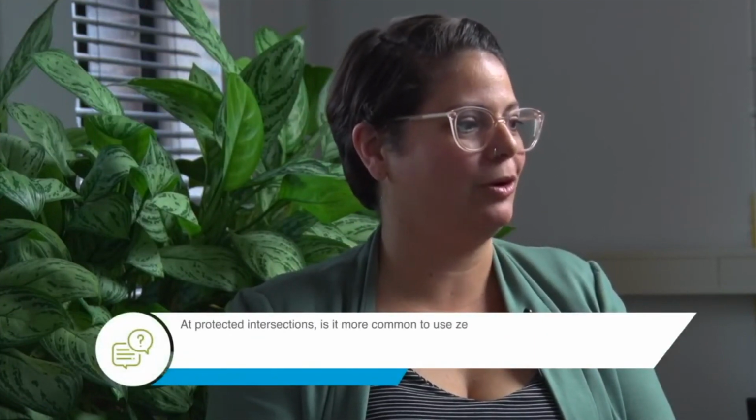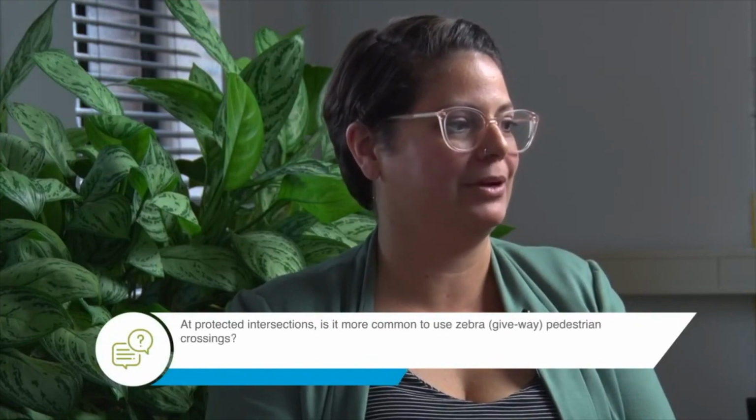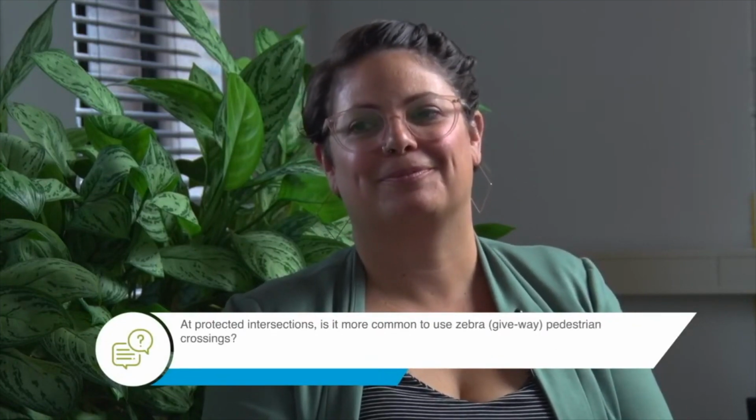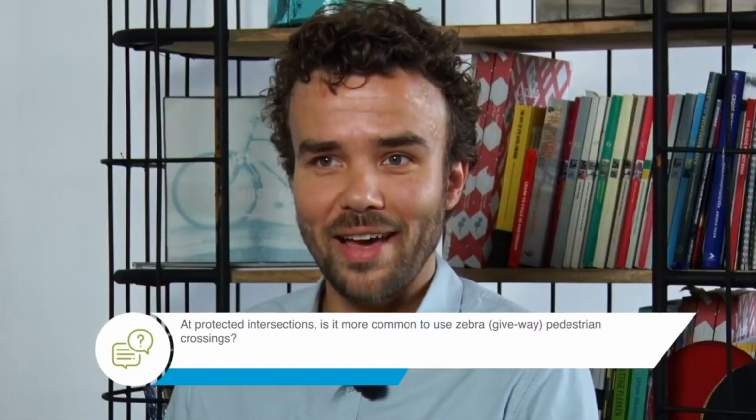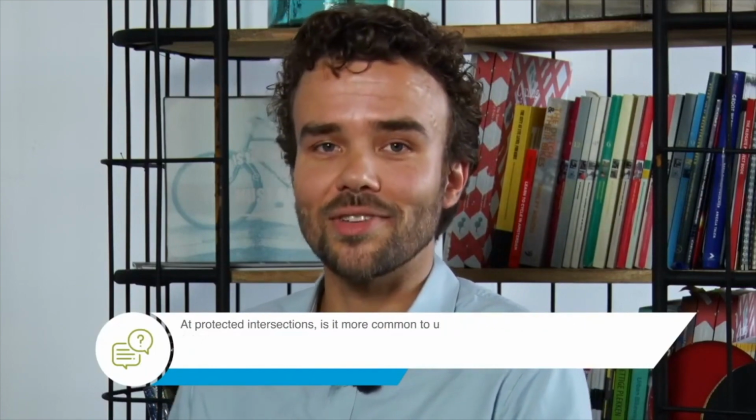Good question. Good explanation. Thank you. All right, our next question is, at protected intersections, is it more common to use zebra or give-way pedestrian crossings? That's a complicated issue. There's actually a few different views on what you should do at a zebra crossing where the conflict is between pedestrians and cyclists. Some cities say, no, we really want to prioritize the pedestrian and we want to give that zebra crossing full priority over the cycleway. Some cities say, no, it's actually safer to not have a zebra crossing, so no outright pedestrian priority, and let people figure it out for themselves.